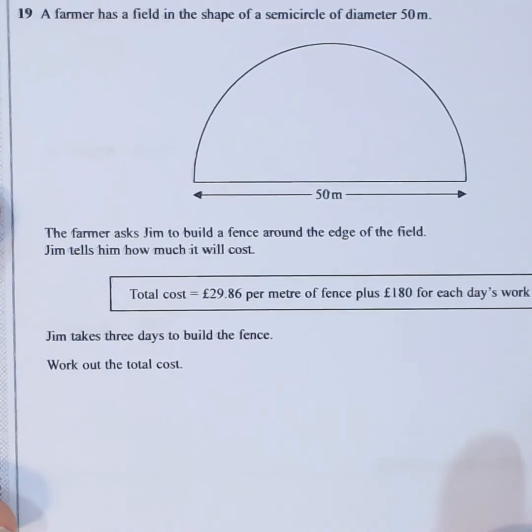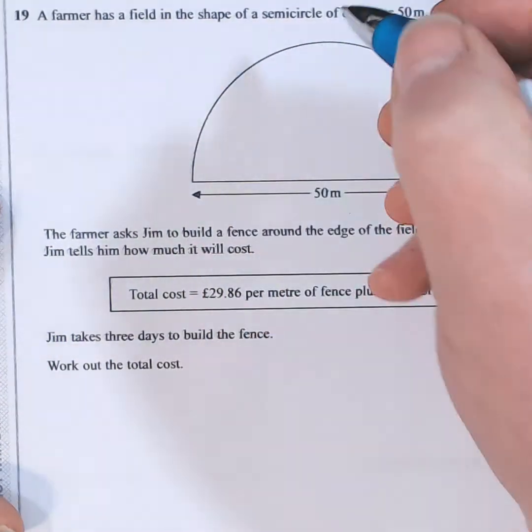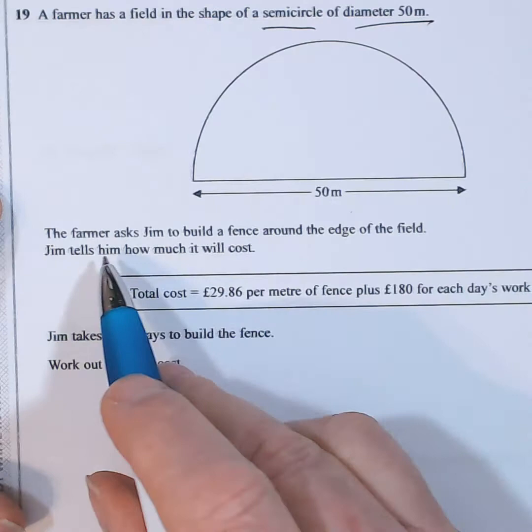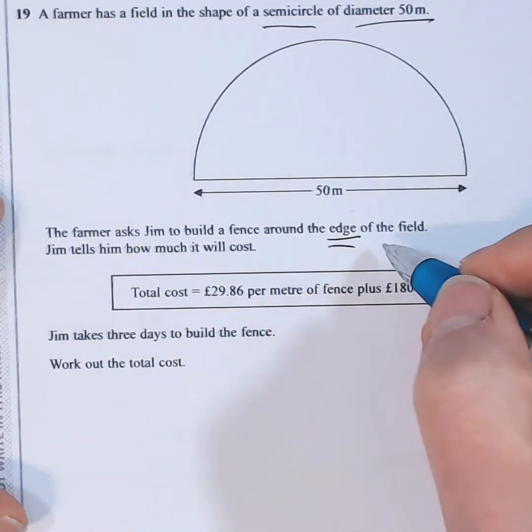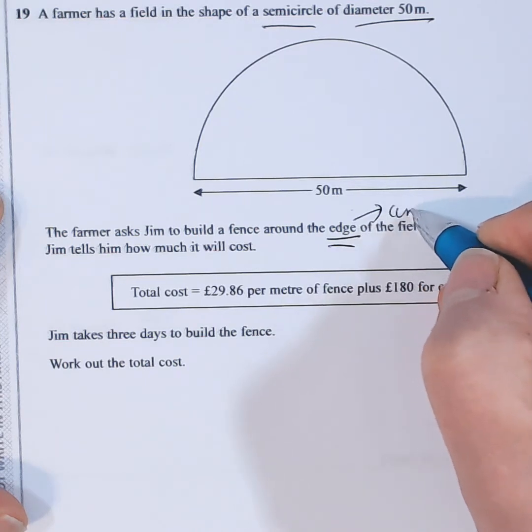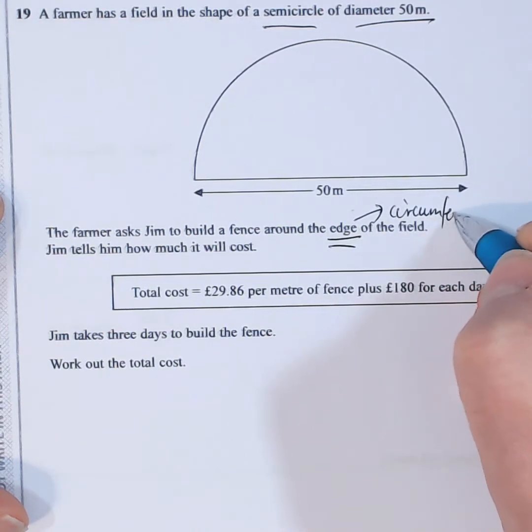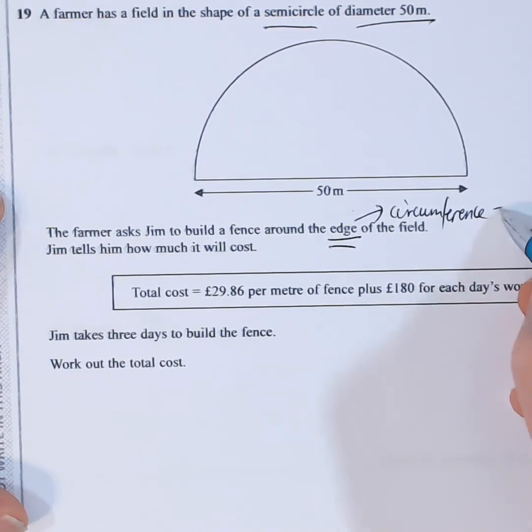Okay, so we've got a farmer, shape of a semicircle, and it has a diameter of that. It wants to build a fence around the edge. Well, it's shouting out at us, isn't it, that it's talking about the circumference. And we know the circumference of a circle.